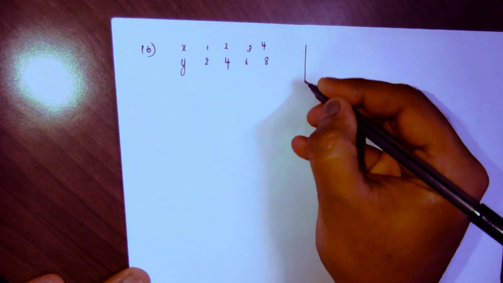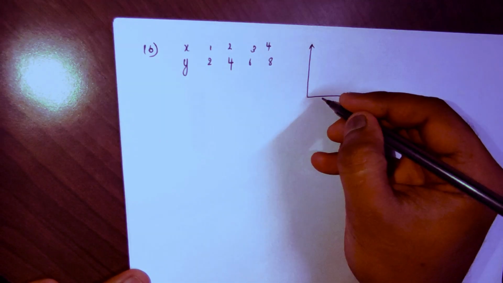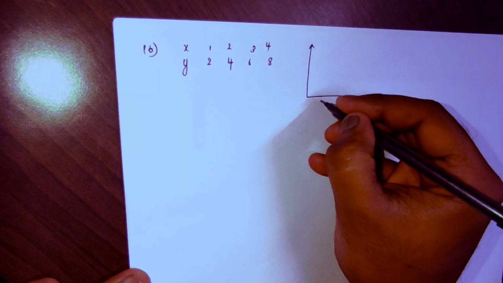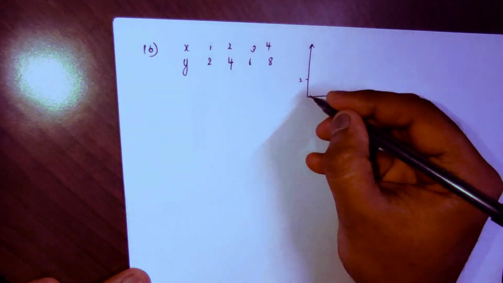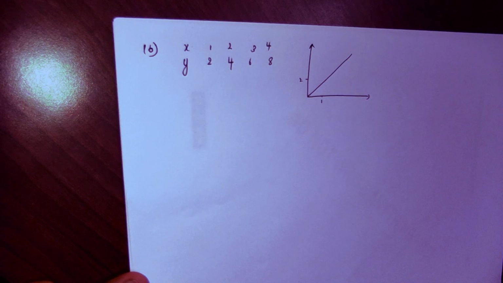And the same x and y coordinates are drawn. That is x1 = 1, y = 2. They have drawn a straight line. We have to find the slope.